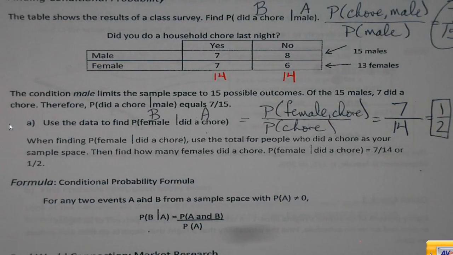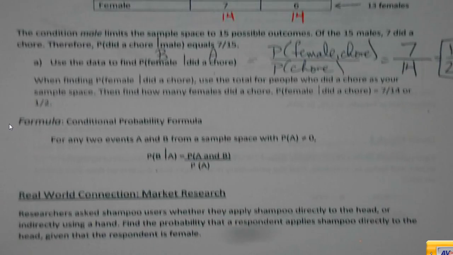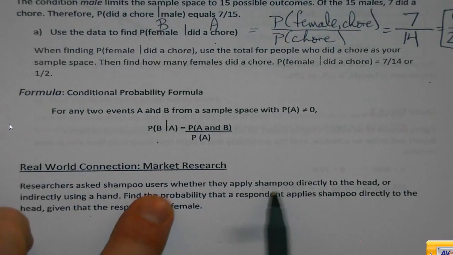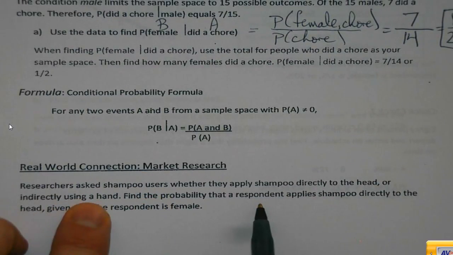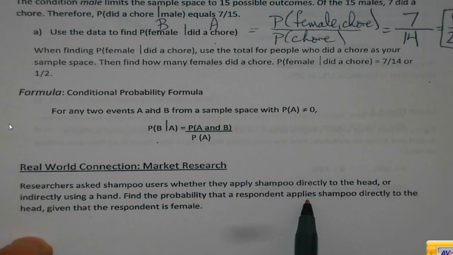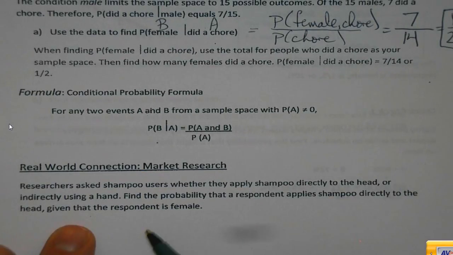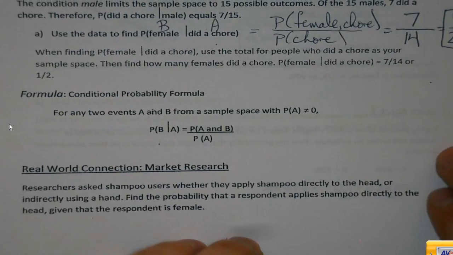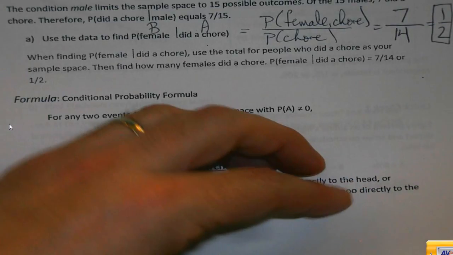So, what we're going to do now, I'll take one peek here. Unfortunately, my question starts here and goes to the next page, but we'll remember. Okay, researchers ask shampoo users whether they apply shampoo directly to their head or indirectly using a hand. Find the probability that a respondent applies shampoo directly to their head, given the respondent is female. Okay, directly to the head, given that it's female.